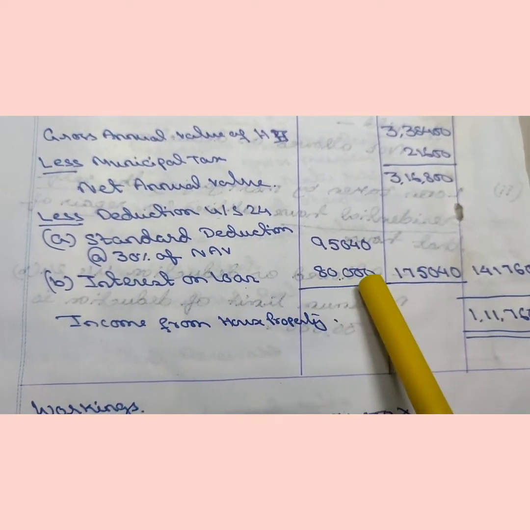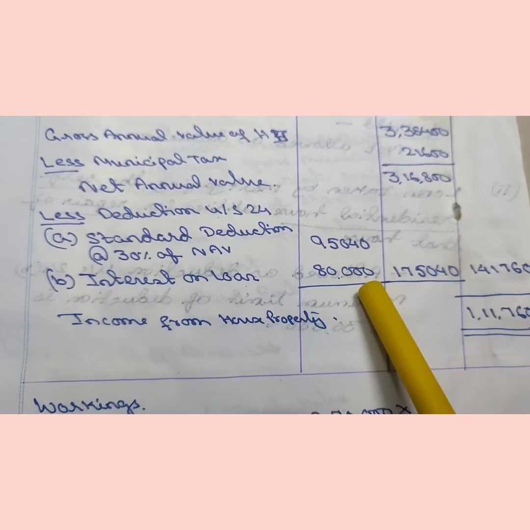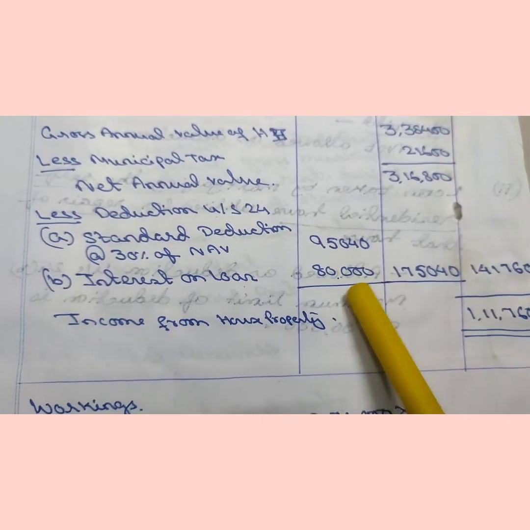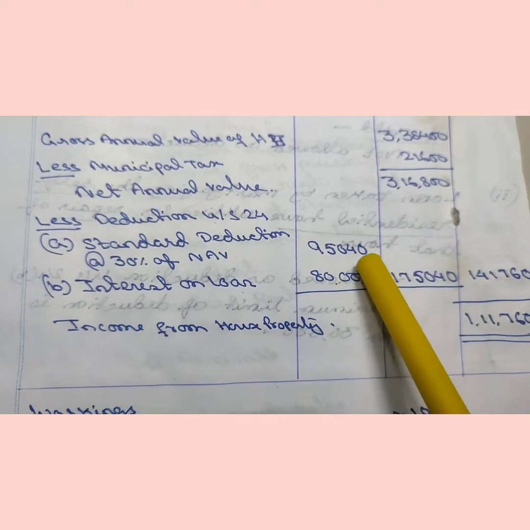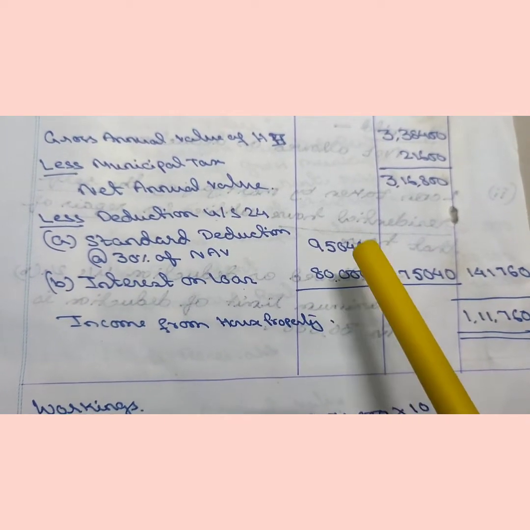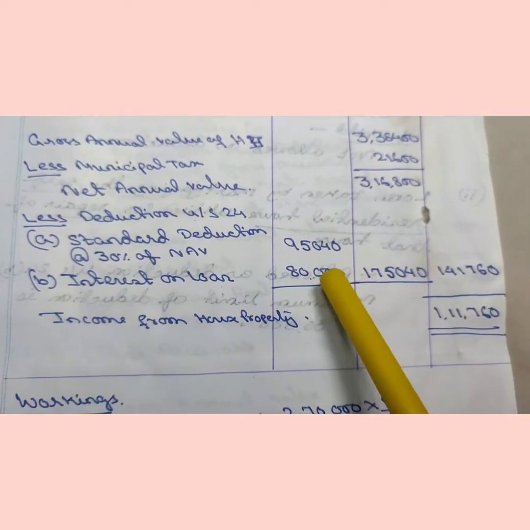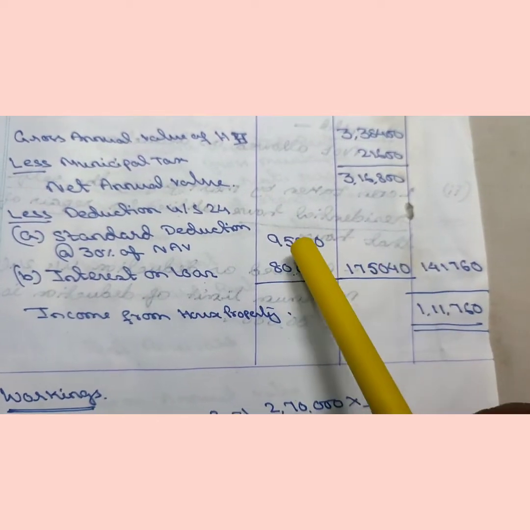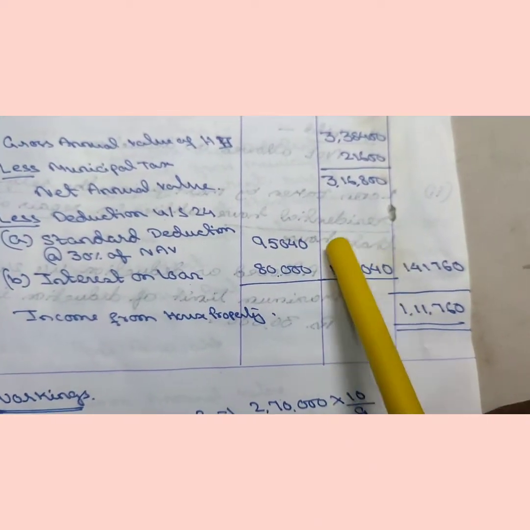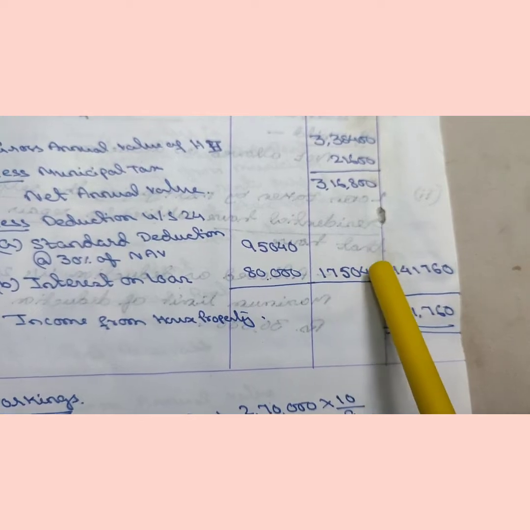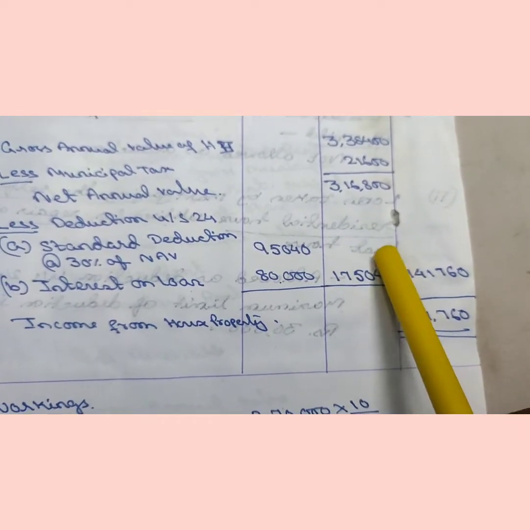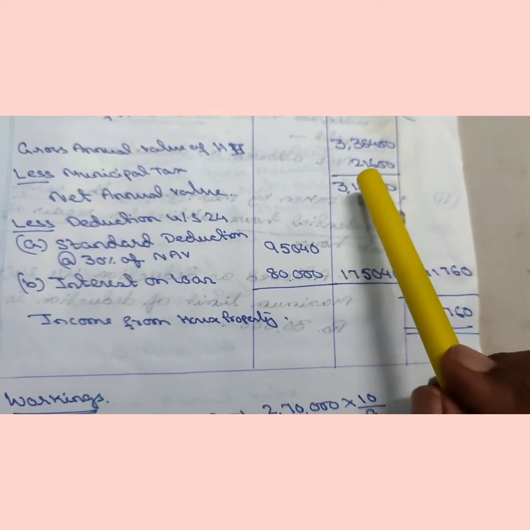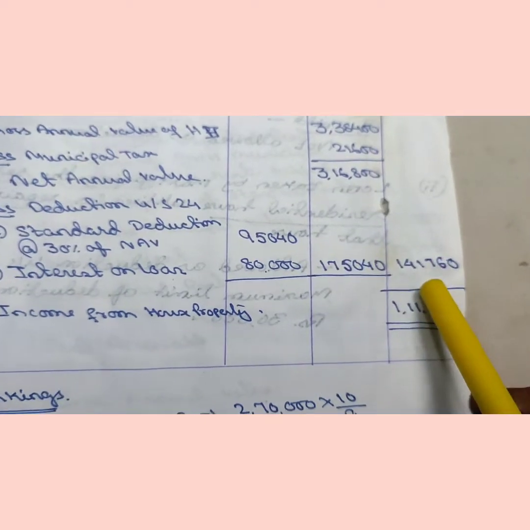In case of let out property, there is no maximum amount of deduction for interest on loan, so total interest on loan should be deducted. After adding these 2 deductions, we come to the second column. The total deduction is 1,75,040. And this total deduction is deducted from net annual value. It comes 1,41,760.